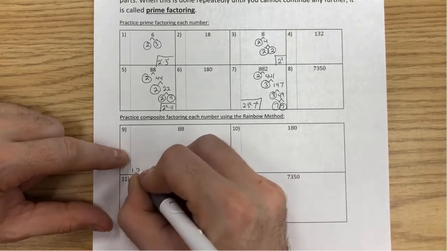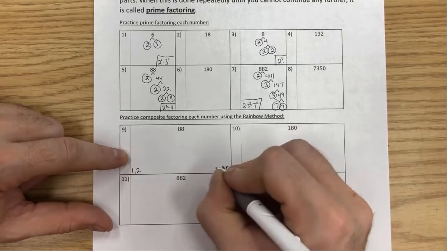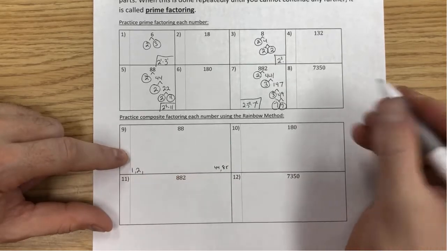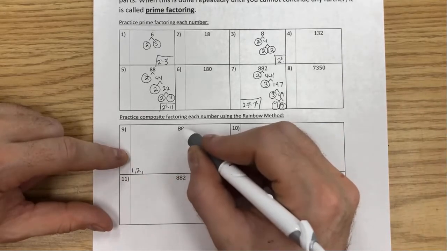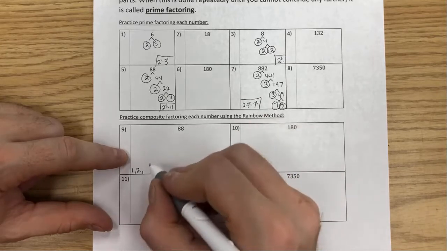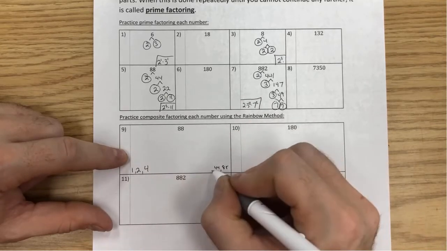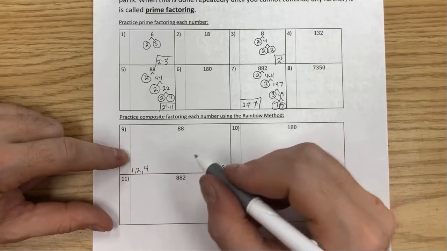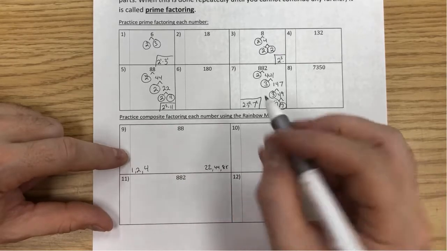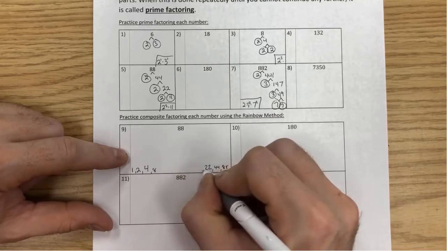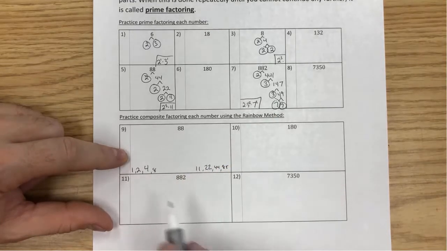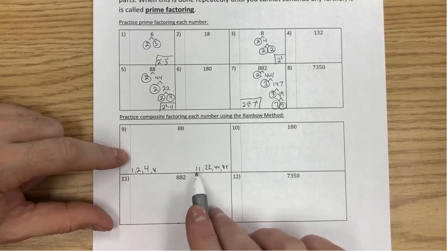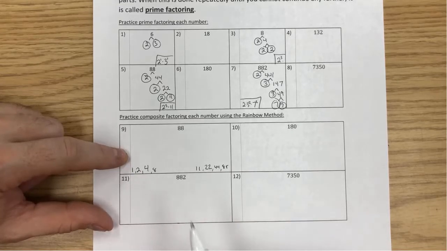Can I divide it by 2? Yes, that'd be 2 and 44. Can I divide it by 3? Well, no, because 8 and 8 make 16, which is not divisible by 3. Can I divide it by 4? The answer is yes, 4 and 22. 5 doesn't work, 6 doesn't work, 7 doesn't work, 8 works because it's 8 times 11, 9 doesn't work, 10 doesn't work, and 11 does, but we've reached the other side of the rainbow.